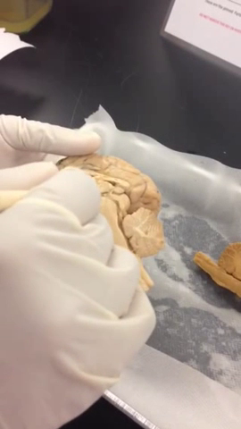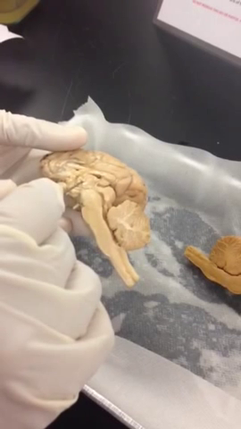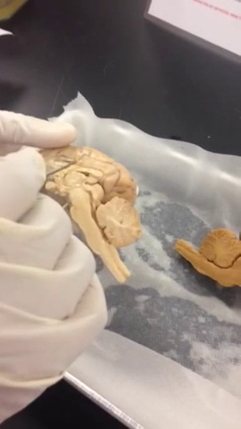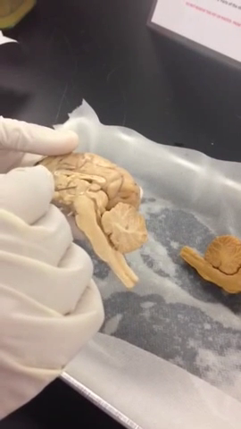The brain, you will see that. It's very obvious. That's your thalamus. Then if you see a word intermediate mass, that's the center part of the thalamus.